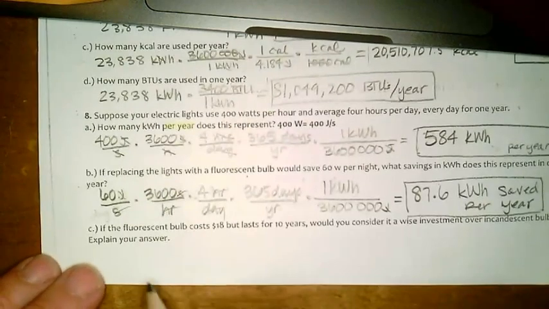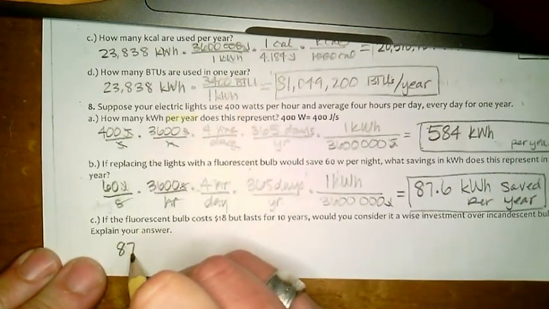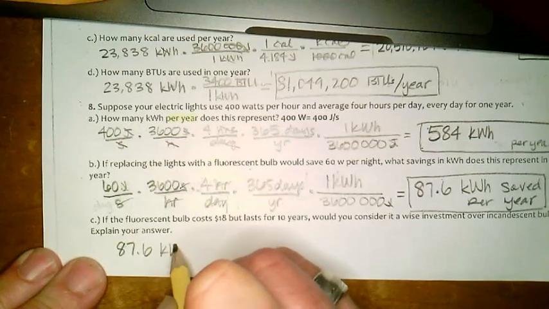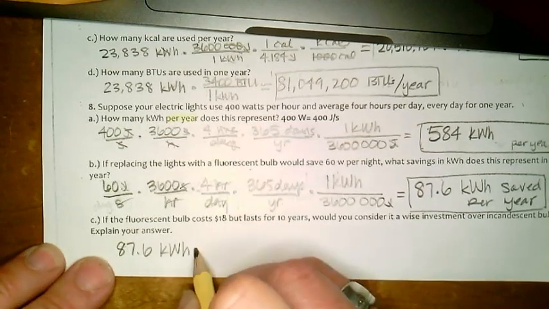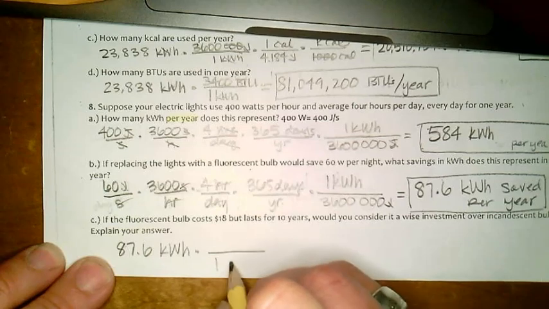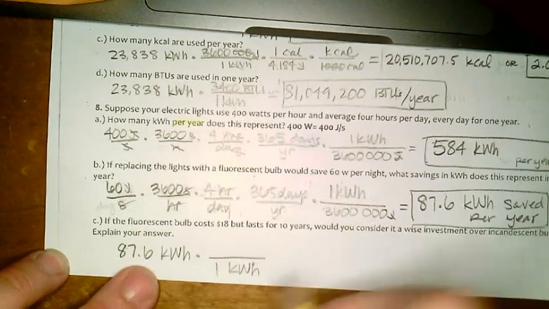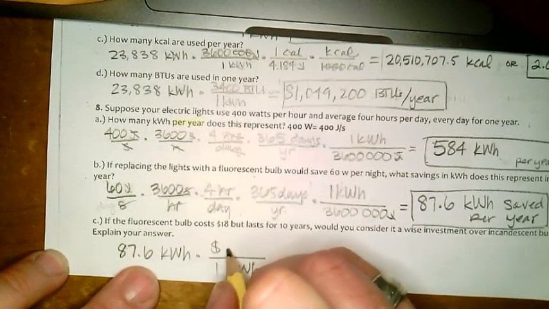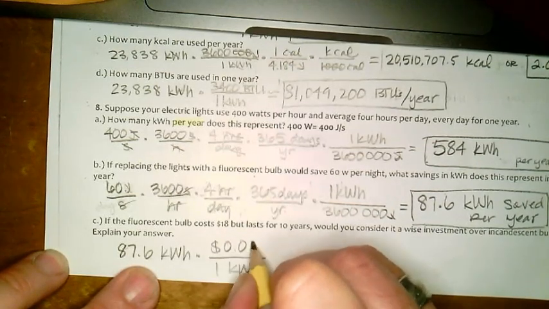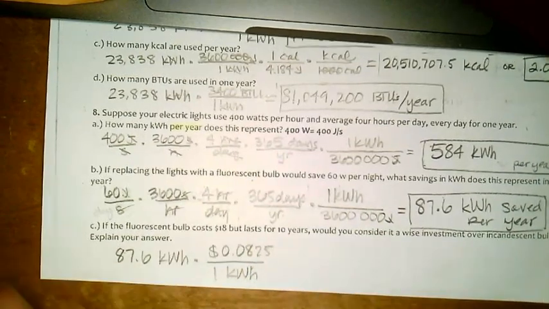8.25 cents. Okay. So we'll say we saved 87.6 kilowatt hours, and then the cost of 1 kilowatt hour is 0.0825 dollars times that.